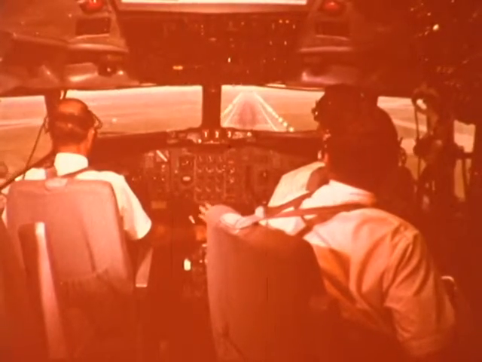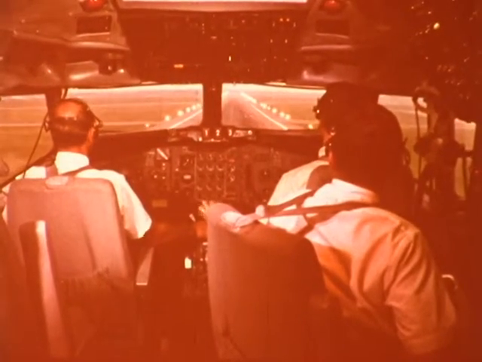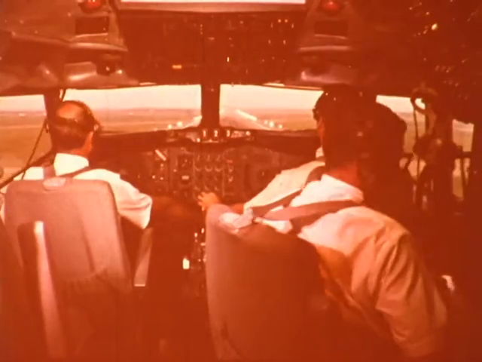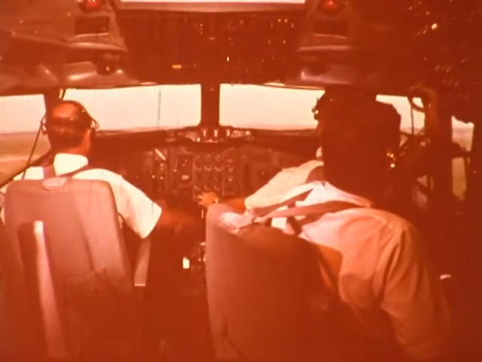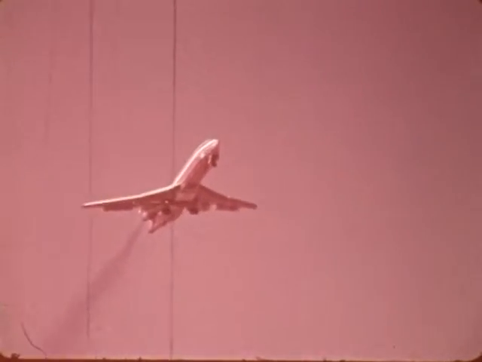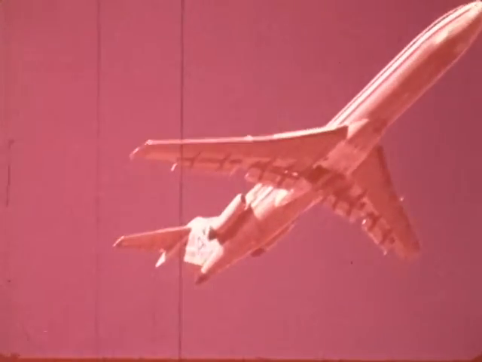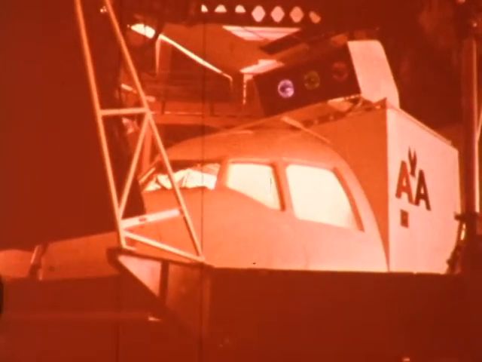Airline pilots are continually faced with training for a new airplane or upgrading and requalifying in one of the many types of aircraft used in commercial airline operation. For many years, the only place that this training could be accomplished was right in the airplane. Today, most training is achieved in modern simulators equipped with sophisticated visual and motion systems.